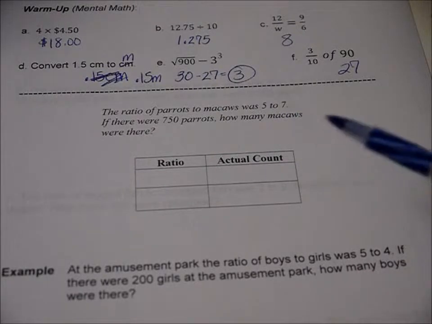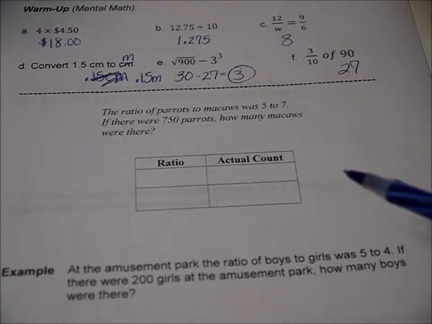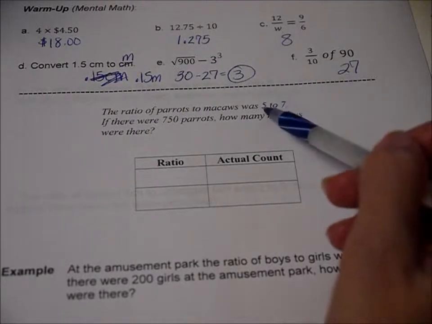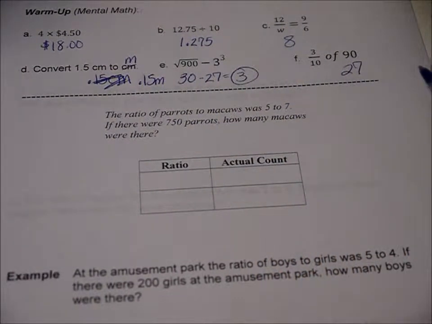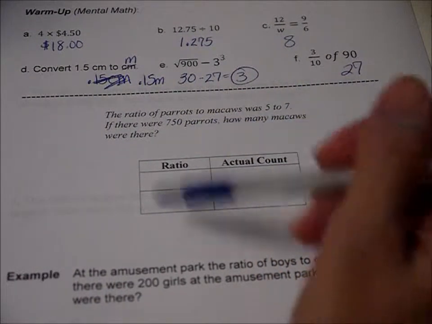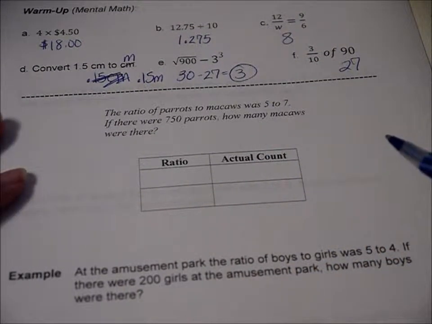The ratio of parrots to macaws was 5 to 7. If there were 750 parrots, how many macaws were there? Well, anytime I see 3 numbers with a ratio in it, I know we're going to have a proportion problem or a ratio problem. So that's why that should be a cue to write one of these charts.